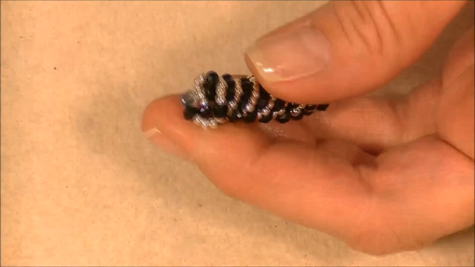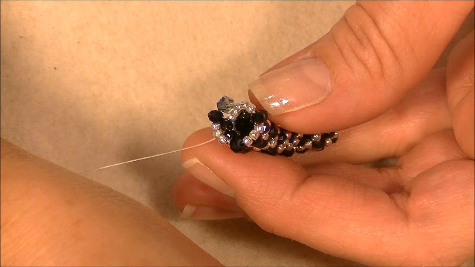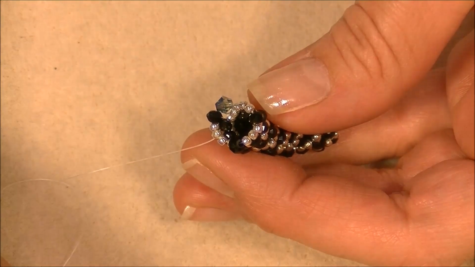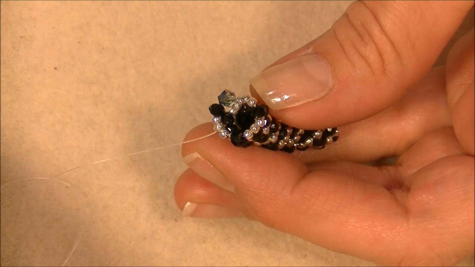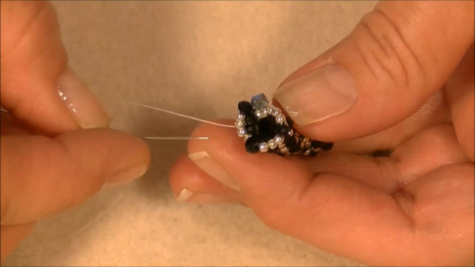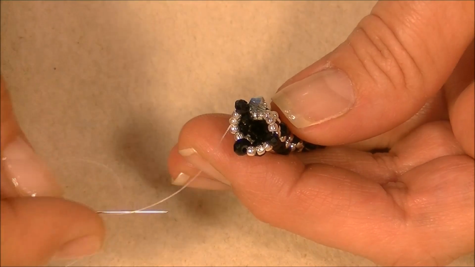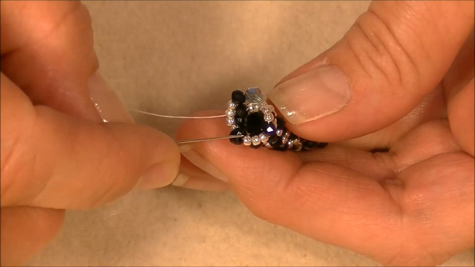So make sure your tension is good, turn, and then pick up a bicone, a rondelle, and an 11-0. We're coming out here. We're going to find our next rondelle and go into the bead behind it.